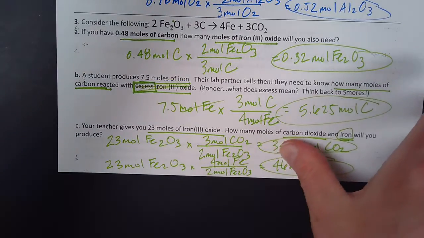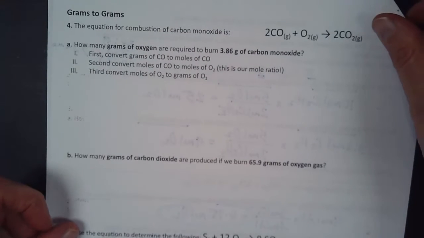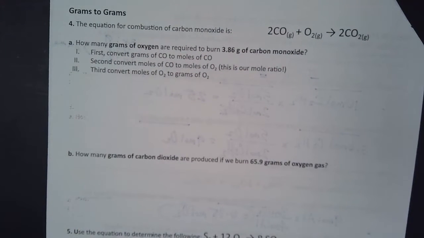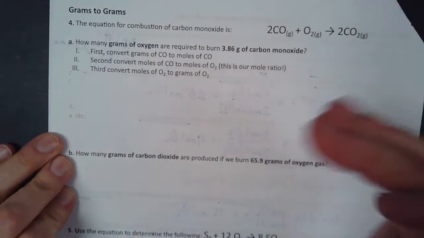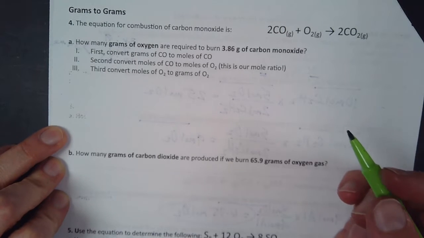Turn your page over. Grams to grams. I like to think of it as a gram moly sandwich. You'll see what I mean in a moment. Like a moly center.